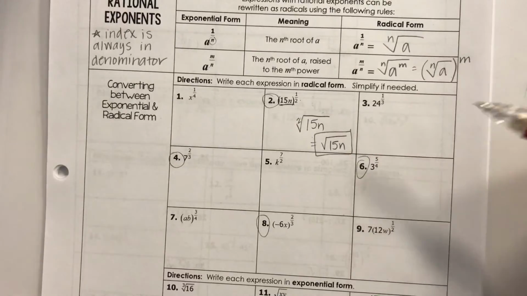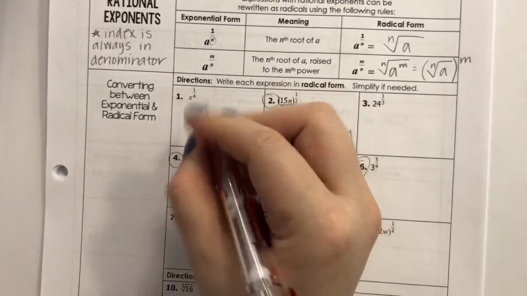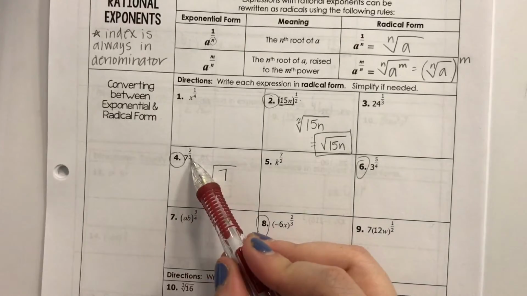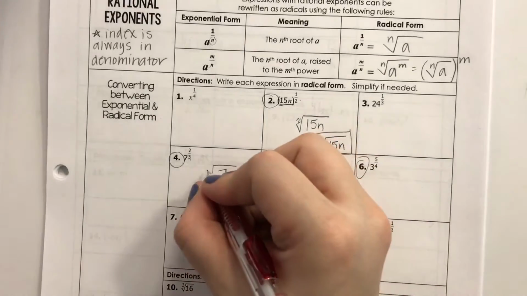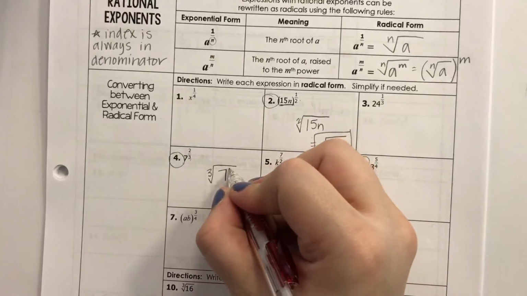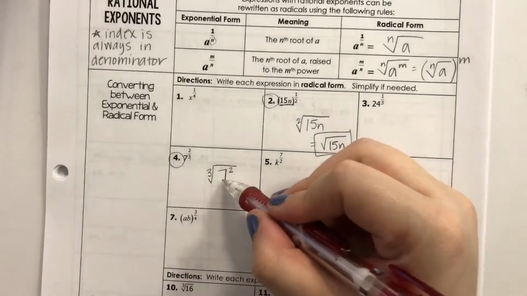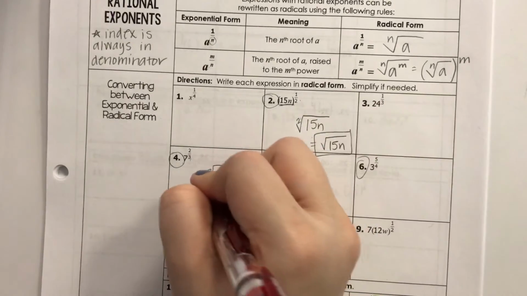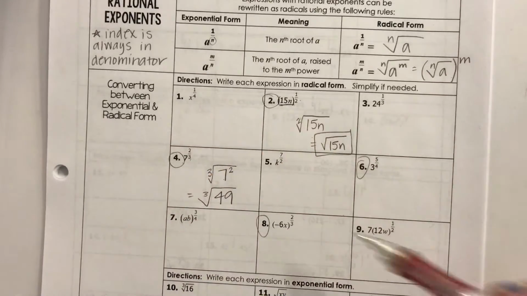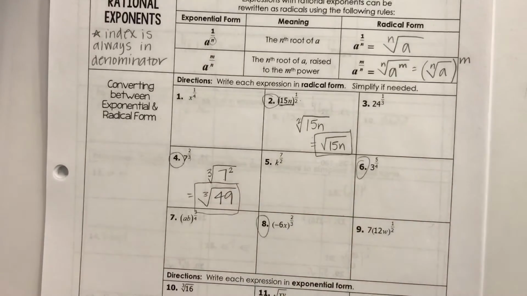Okay. In number 4, the 7 is our radicand. Our index is what's in the denominator, so it's 3. And it's 7 to the 2nd power. So we are actually going to simplify this. 7 squared is 49. But I cannot simplify that anymore because I cannot take a cubed root out of 49. So that's our final answer.